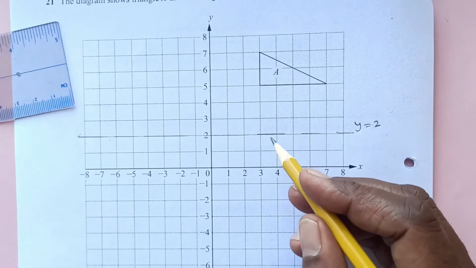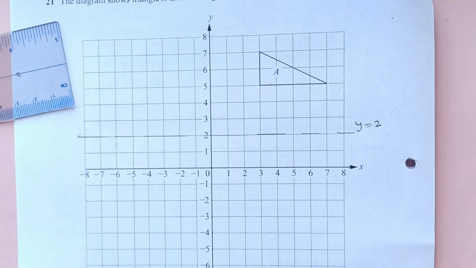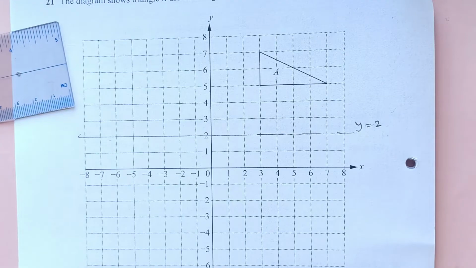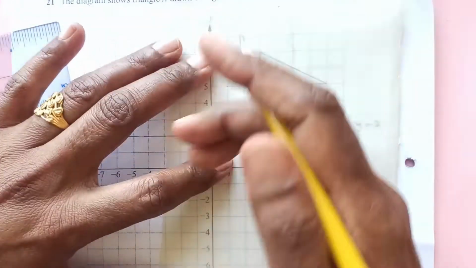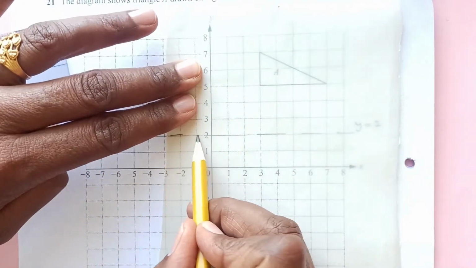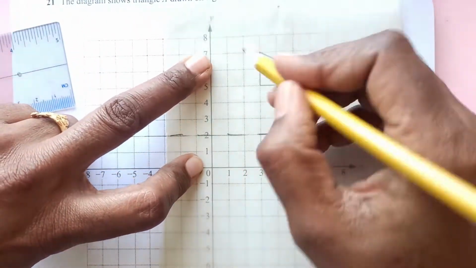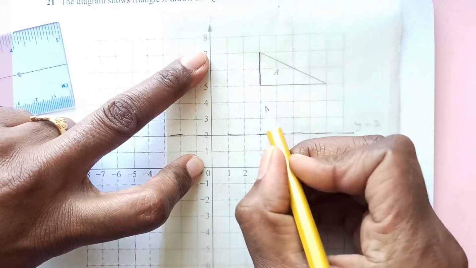So we are going to reflect this. There are two ways. Either you can use tracing paper or you can just count the number of squares. So let me show you how you can use tracing paper. So this is our line y equals 2 and this is the triangle.